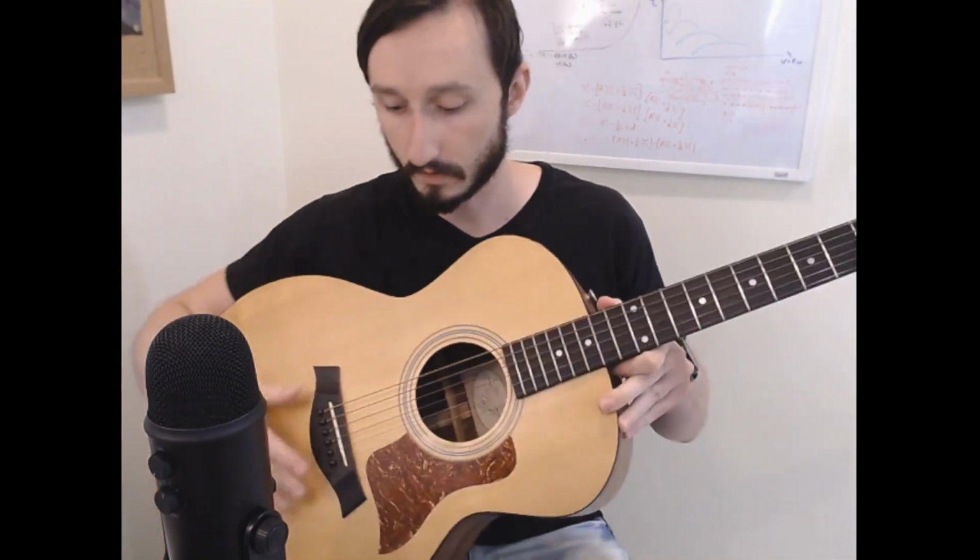Both the guitar and the piano produce sound by vibrating a string. In the case of the guitar, the string is plucked. And in the case of a piano, the string is struck by a hammer. But in both cases, the string is clamped at both ends. In the case of a guitar, those clamping points are the bridge and the nut. The string cannot move at these two locations.